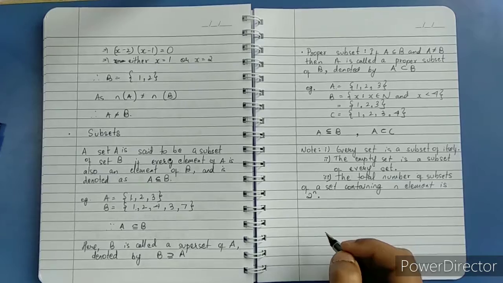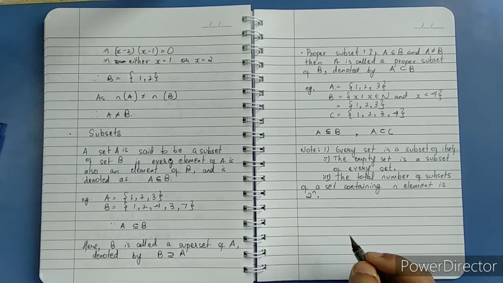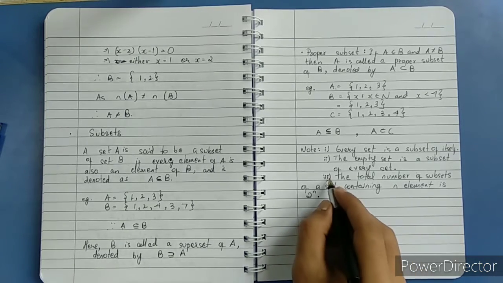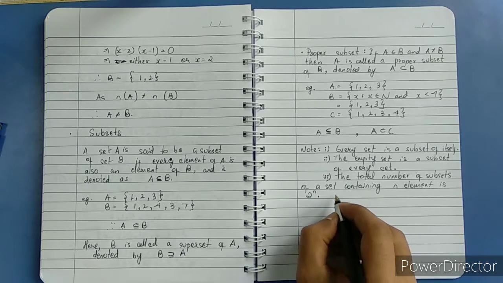Since the total number of subsets is 2 to the power n, the number of proper subsets becomes 2 to the power n minus 1. So this is just a continuation of this point itself.